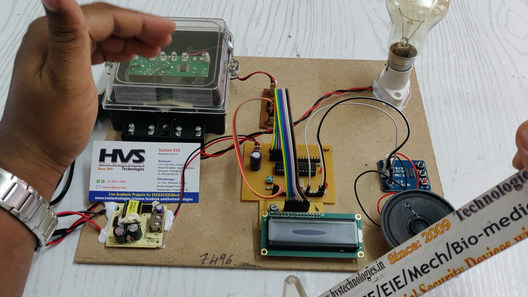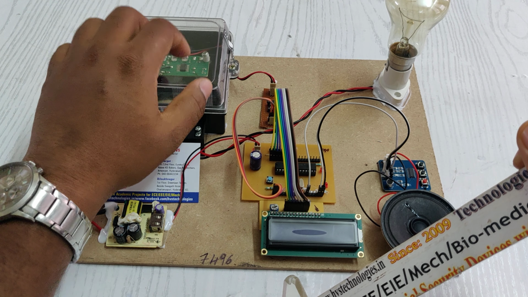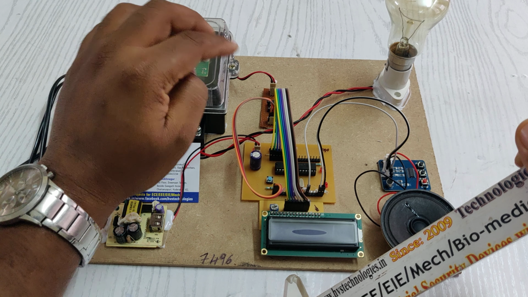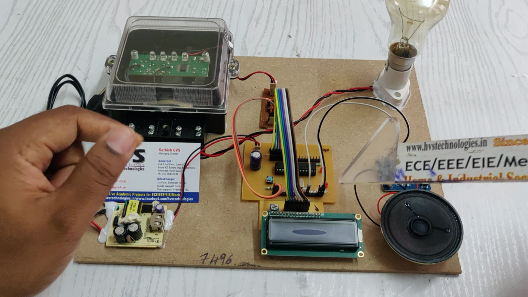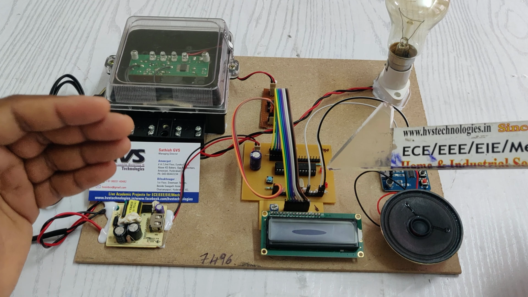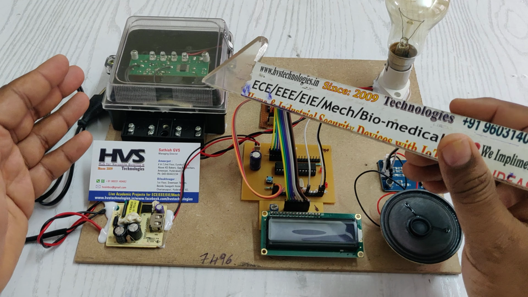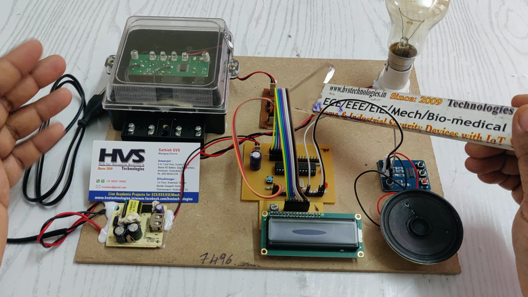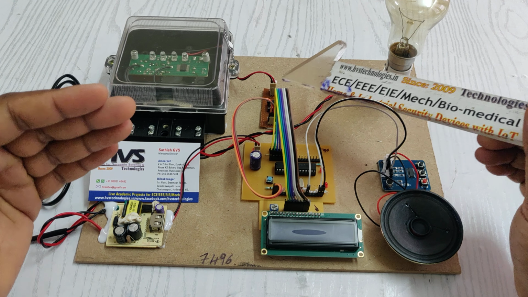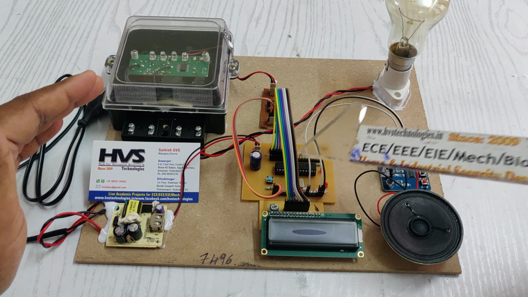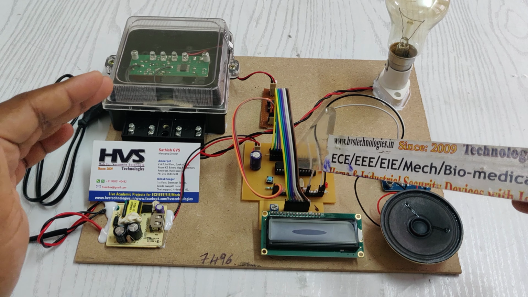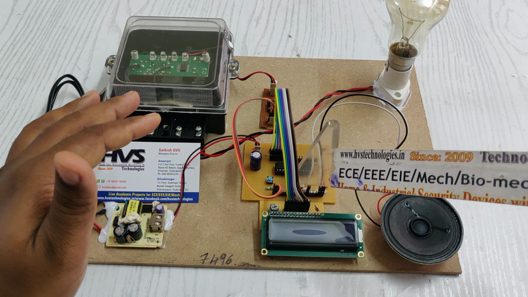But if any short circuit occurs inside this energy meter and we connect this LED directly to the microcontroller, it may get damaged. In order to prevent that, and to protect the microcontroller from a short circuit inside the energy meter, we kept this optocoupler, nothing but optically coupled input and output. So based on this LED blinking, the same blinking rate will be given as input to this PIC16F72 microcontroller A4.